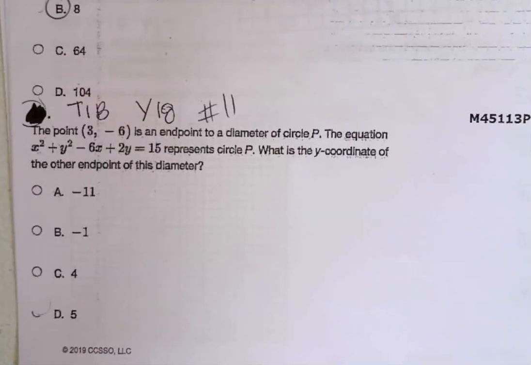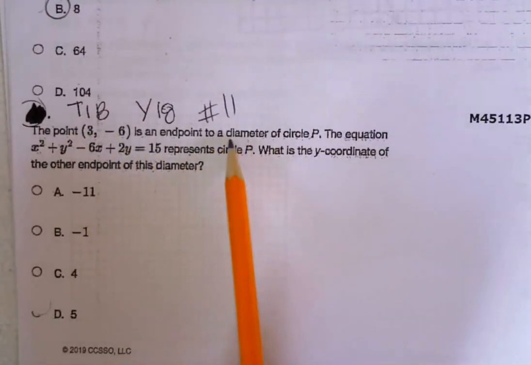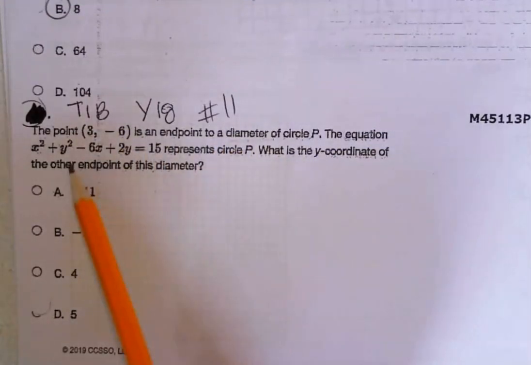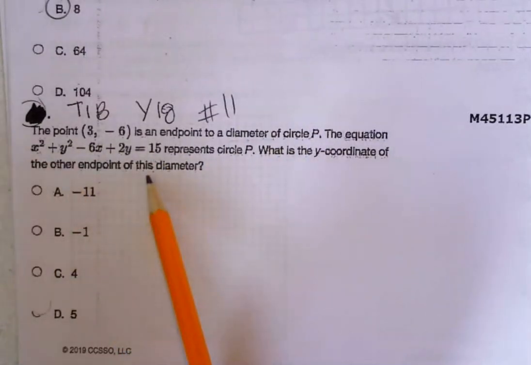All right, so let's get started with number 11 on our spring break packet. It's a circle equation, so we've done a lot of practice. I think we actually already did this question in class once. Let's take a look. We're given the endpoint of the diameter of the circle, and we have the equation. We want to know the y-coordinate of the other endpoint.